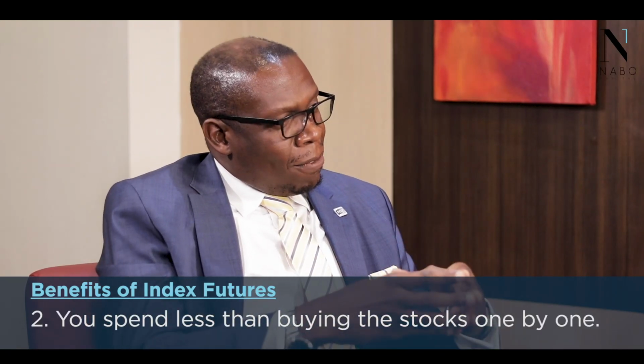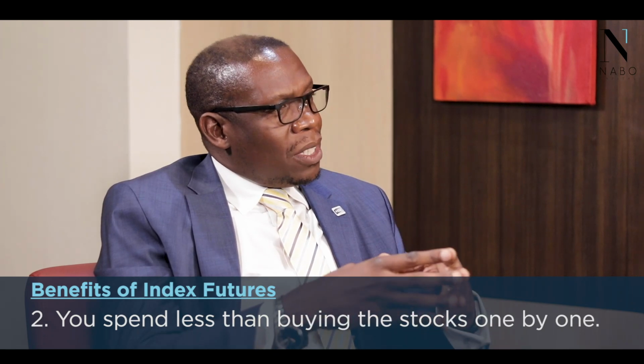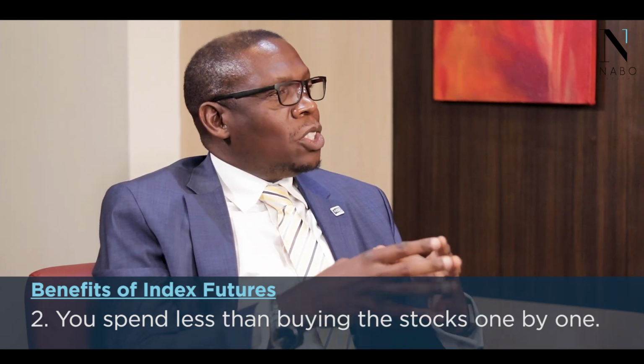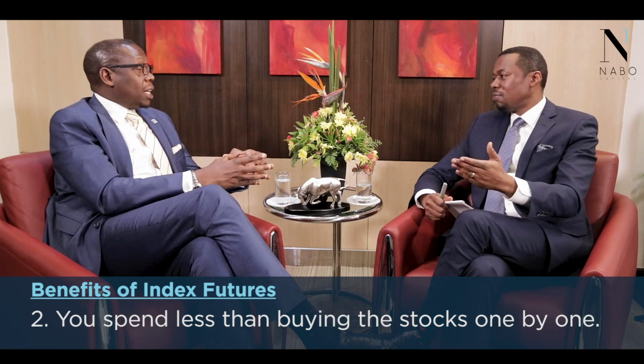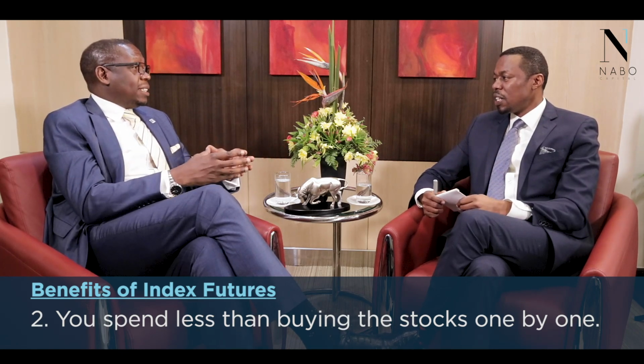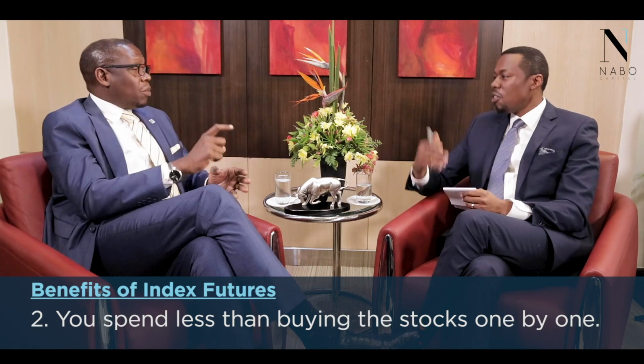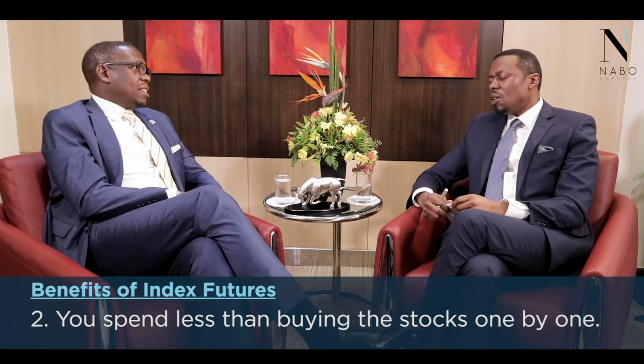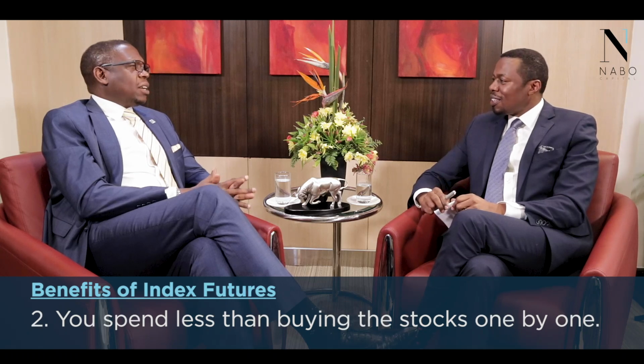If the market goes up, you're tracking it up; if it comes down, you're tracking down. And the cost of buying the 25 is greatly reduced, because the contract is a lot cheaper than taking direct exposure in 25 companies, because you pay a percent of the total value of that contract. Wow, so it's a great one for investors.